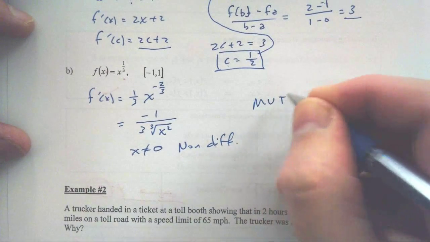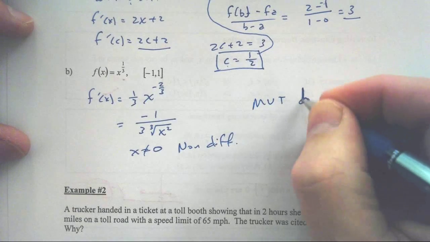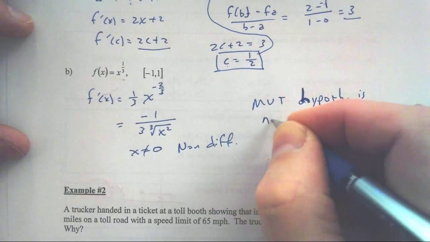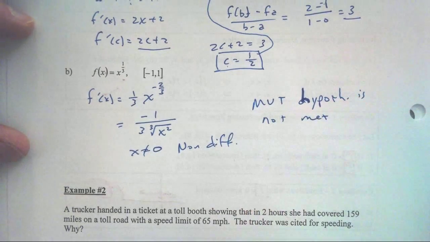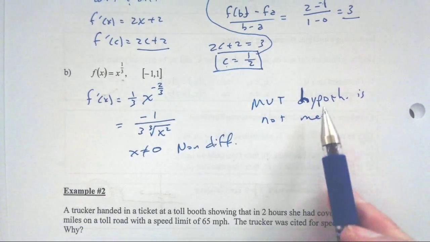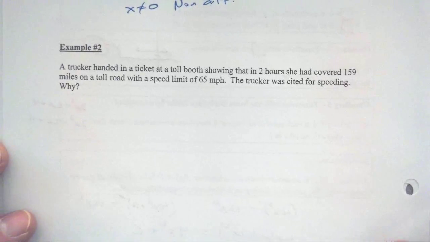Therefore, the mean value theorem, I should say, hypothesis is not met, and that's what they said. If it does not meet it, we really can't use it. Doesn't mean that if we went through it, it might not work. There still might be a point on there where the slope is the same, but the mean value hypothesis was not met.